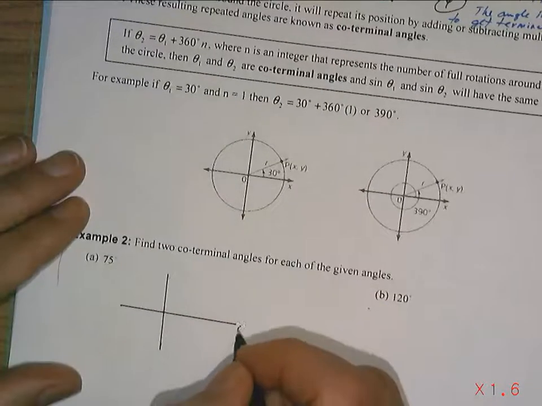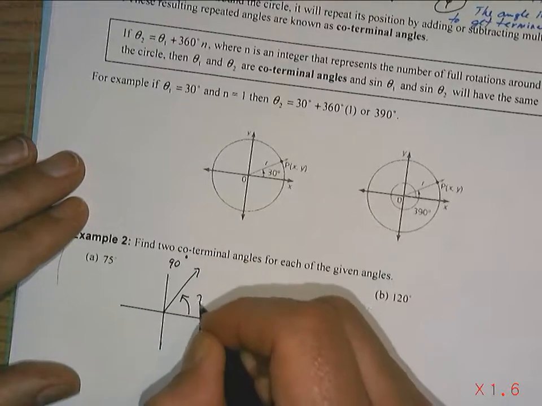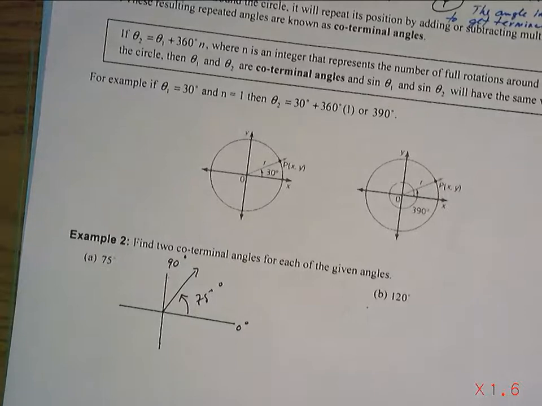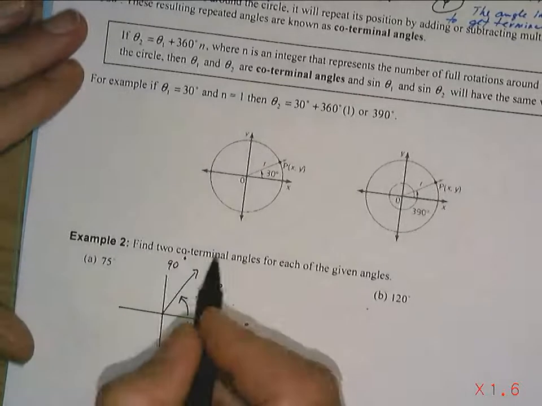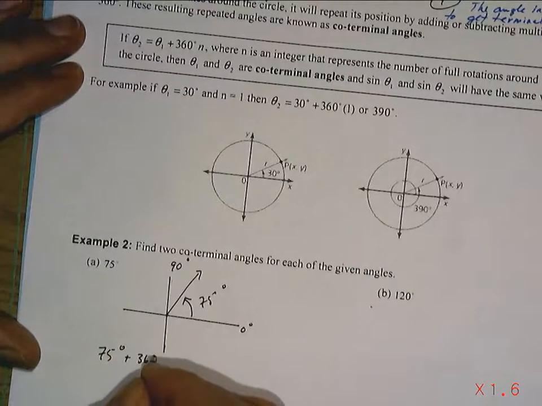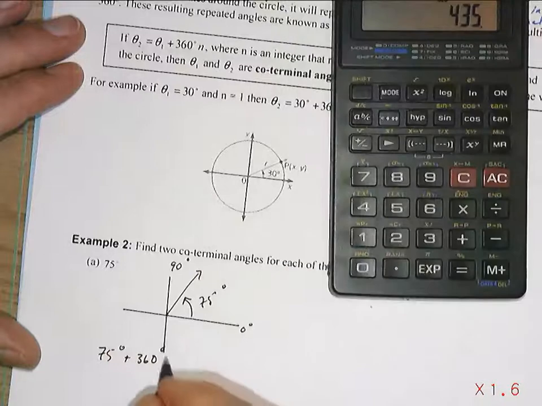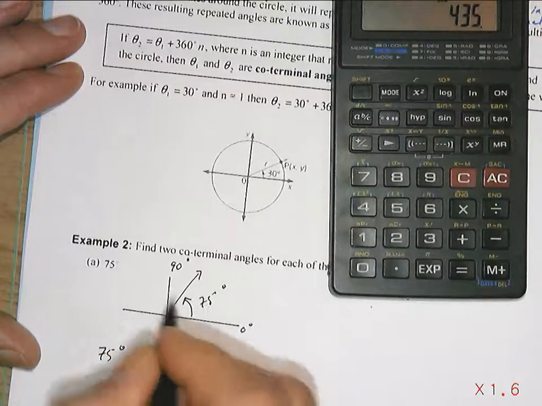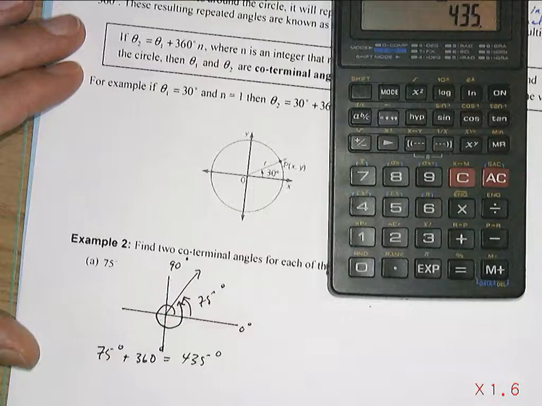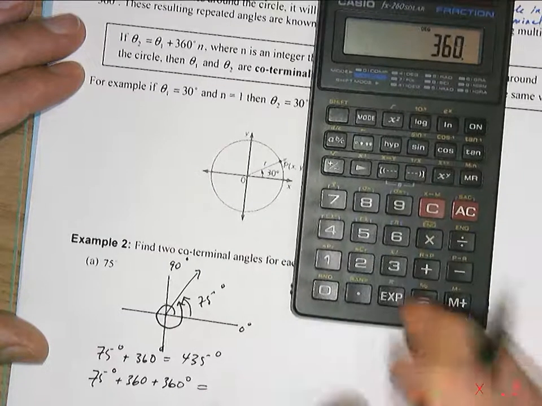75 degrees, that's 0. That's 90. So 75 degrees is somewhere in here. So that is my principal angle. That's what they gave me. They want two coterminal angles. So one of them would be to add 360, go all the way around. So 360 plus 75, 435. And if they told you to draw it, you would actually draw all the way around and then back up. And another choice would be 75 degrees plus 360 plus 360. So go all the way around twice, which will give me 795.